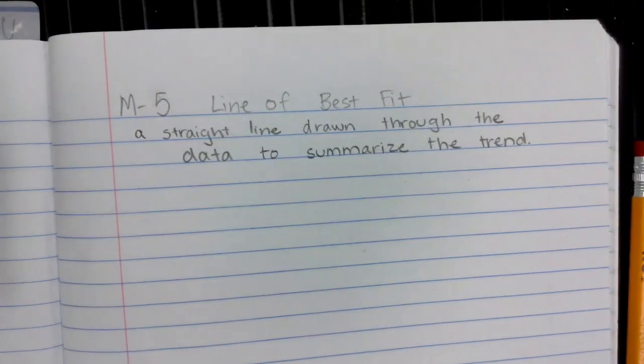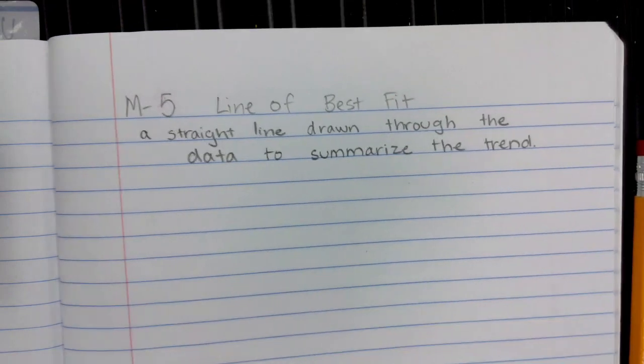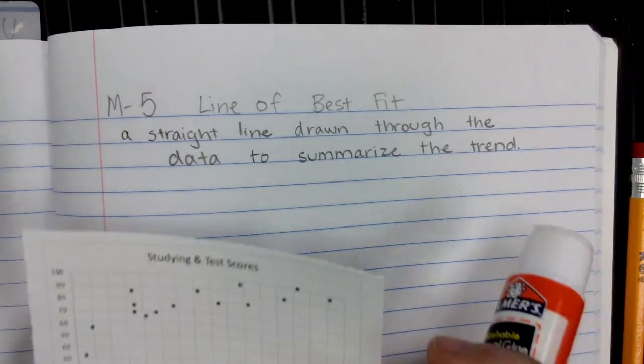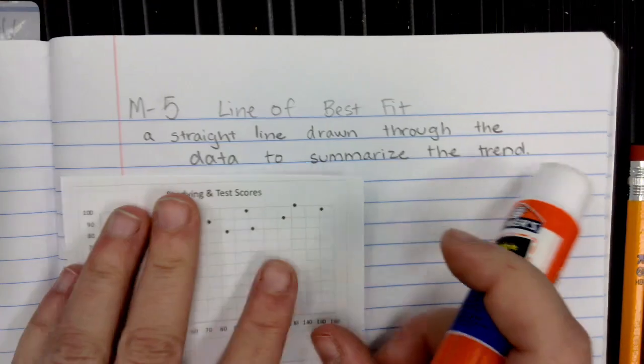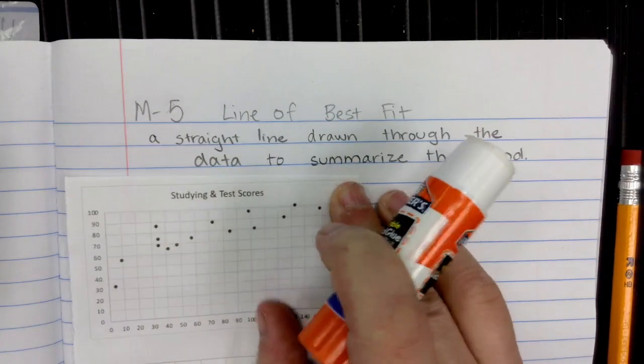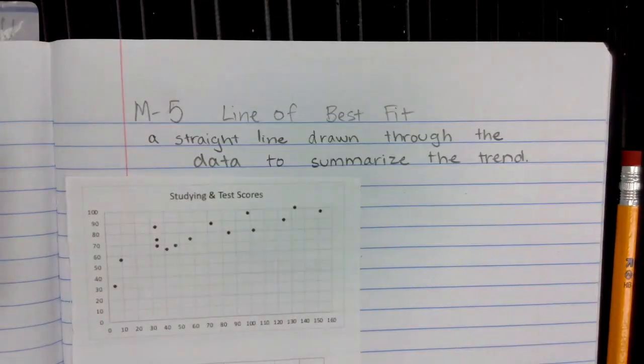Where is it headed? Okay, so you're going to get a cutout. I would glue it in on the left side, so we have room to write on the right side. You do not need to actually cut it, just glue it in.